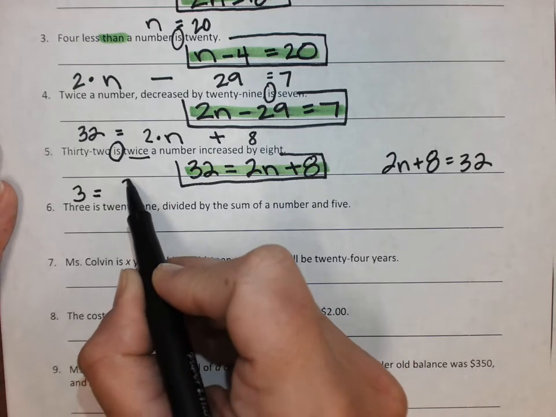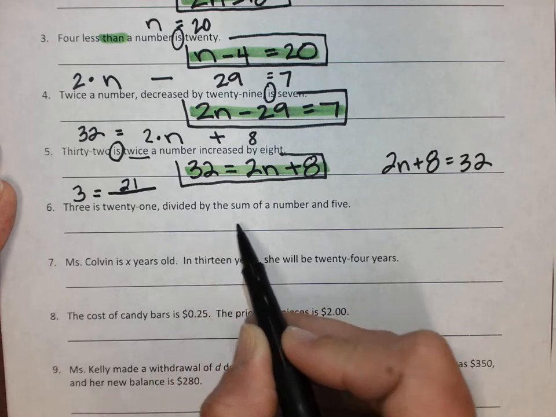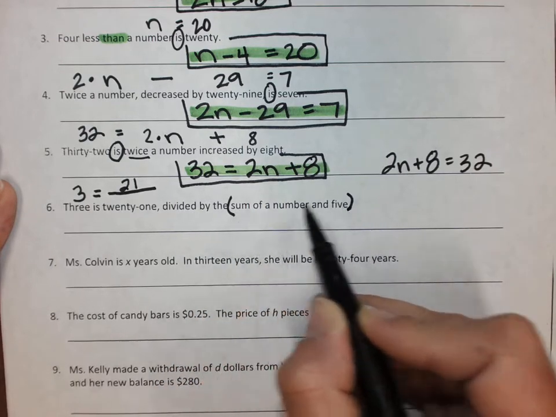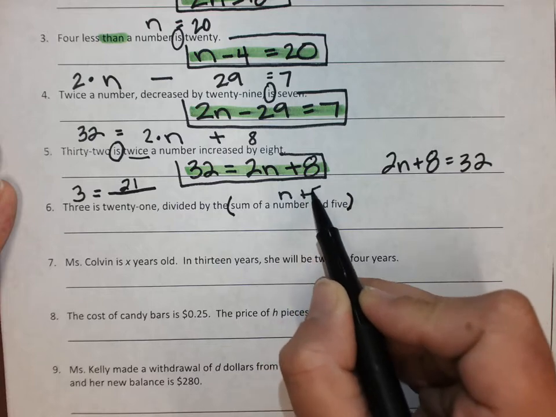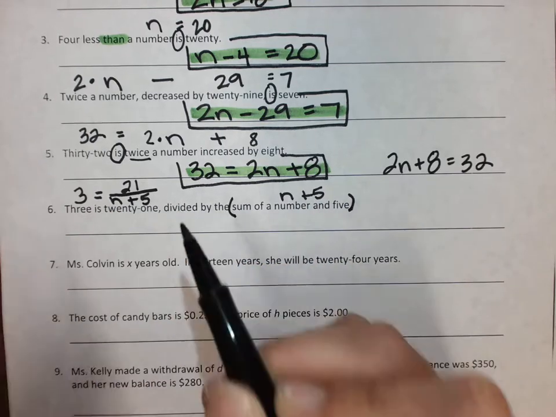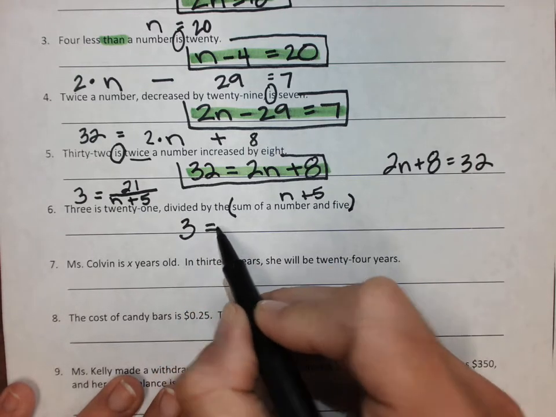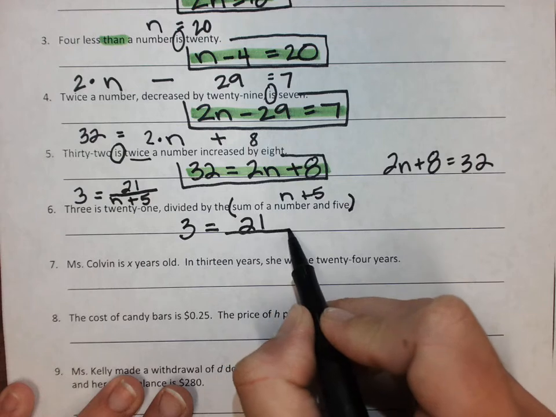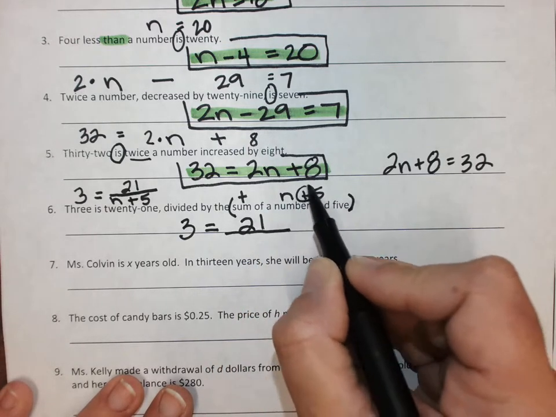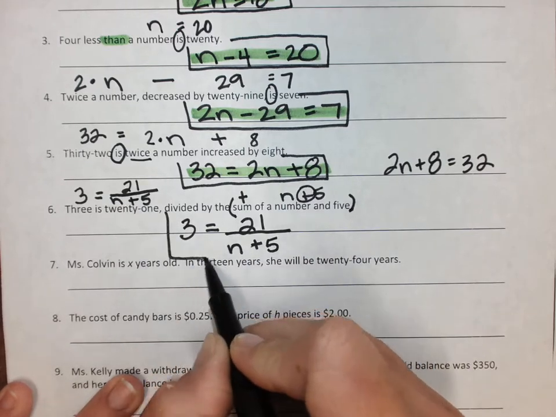So I've got 21, and then I'm going to divide by the sum of a number and 5. See how those go together, sum, number, and 5? So we would say 3 equals 21 divided by the sum. Doesn't that mean plus? Of some number and 5.